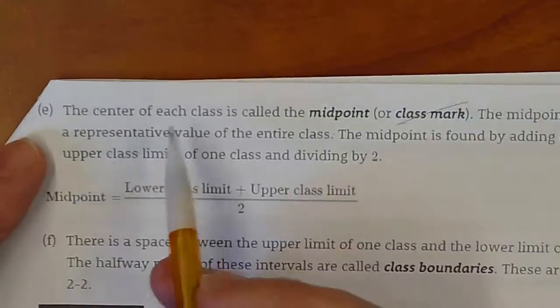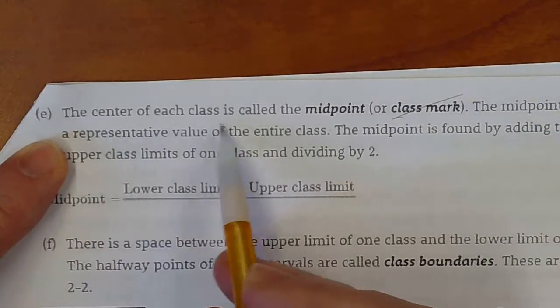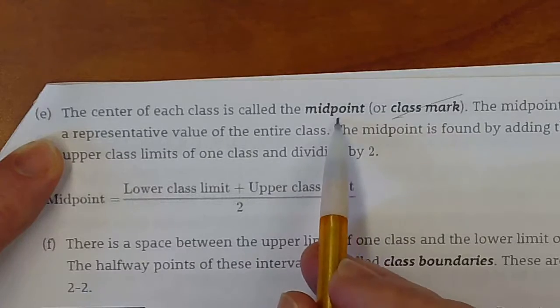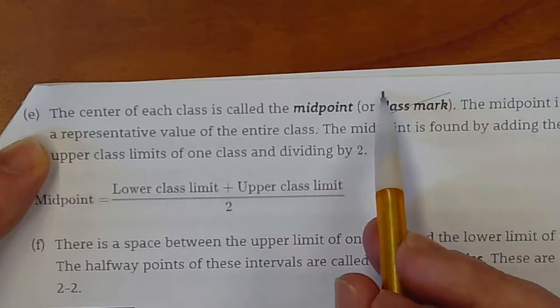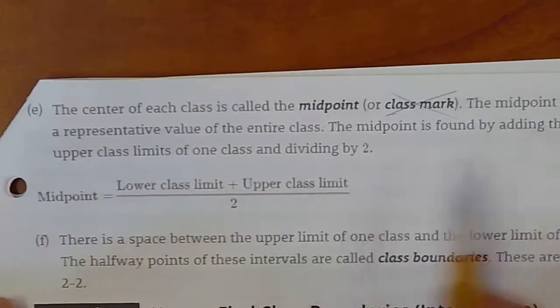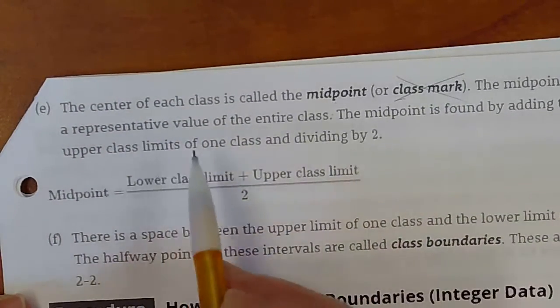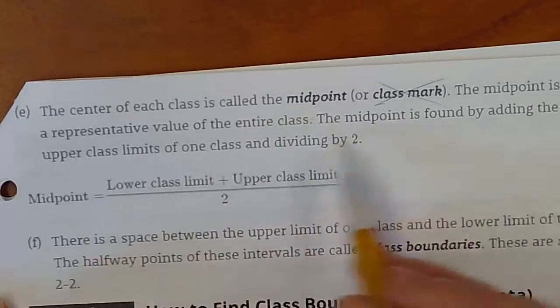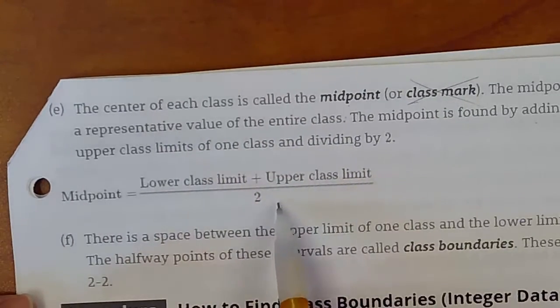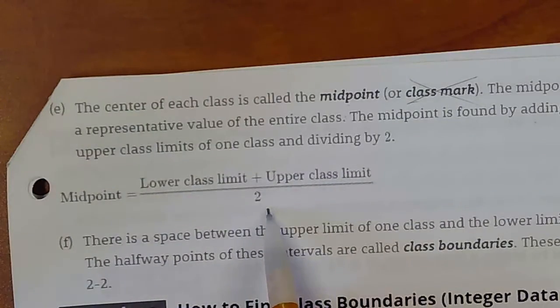Okay, so those other columns are addressed right here. The center of each class is called the midpoint. It's actually one way to do the histograms. Okay, or class mark. I probably won't ever use that phrase, so I crossed it out. Midpoint. The midpoint is often used as a representative value of the entire class. Okay, so all we got to do is add the lower bound and the upper class limit and just divide by 2. All right, simple little midpoint formula.